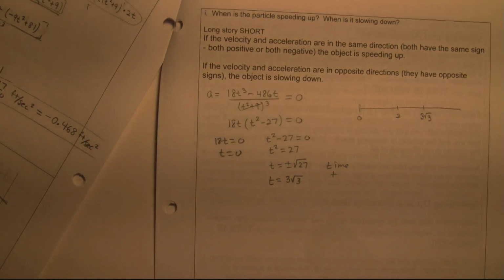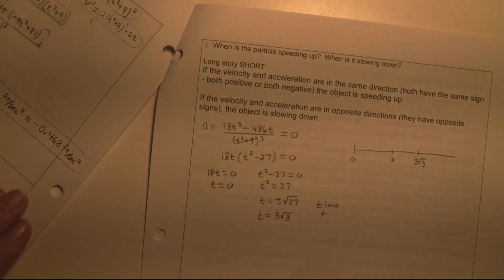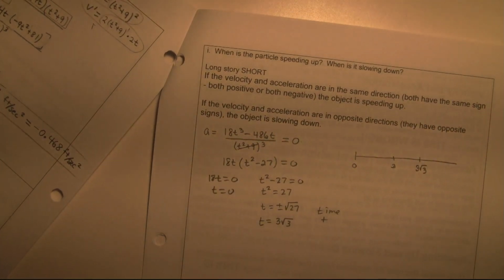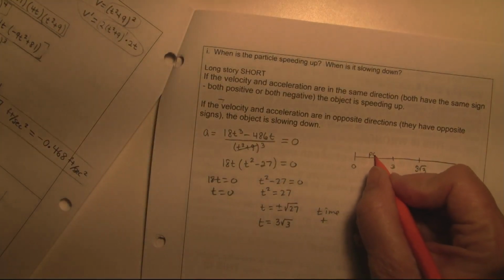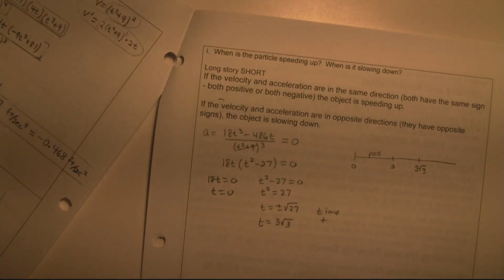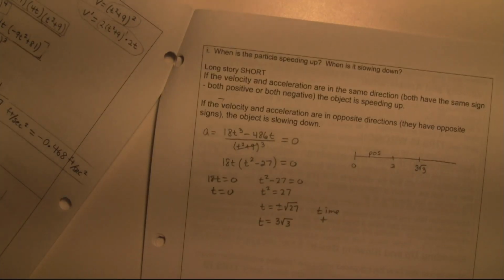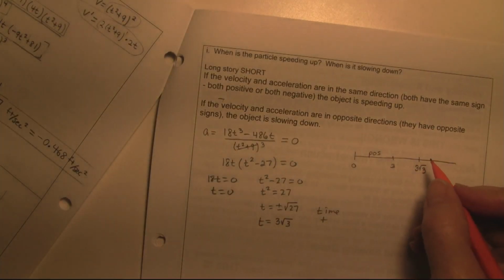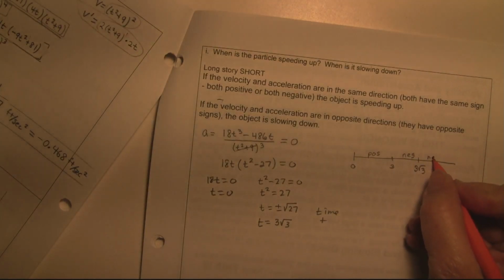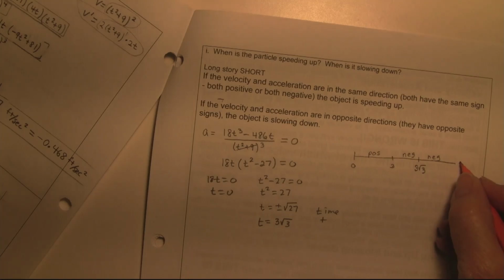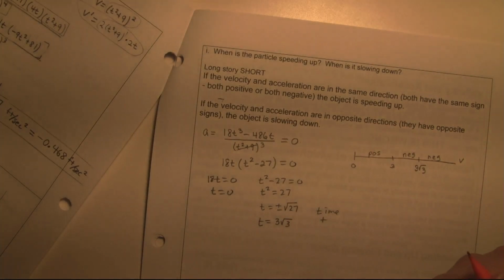Okay. So we already knew, because we had already found it, that the velocity was positive from 0 to 3, and actually it was positive at 0 itself, and then it was negative after. So I'm going to write negative on either side of that value, and this was for the velocity.